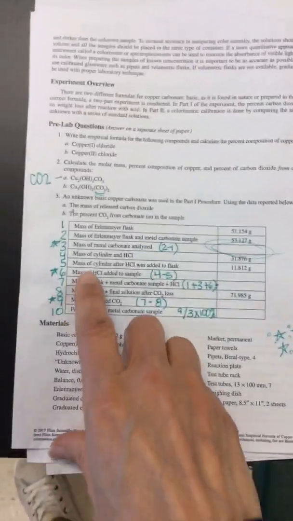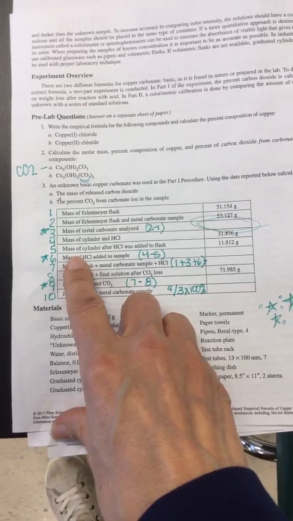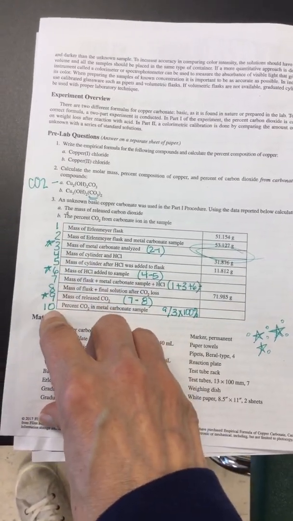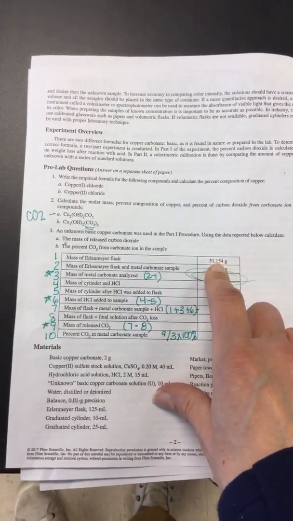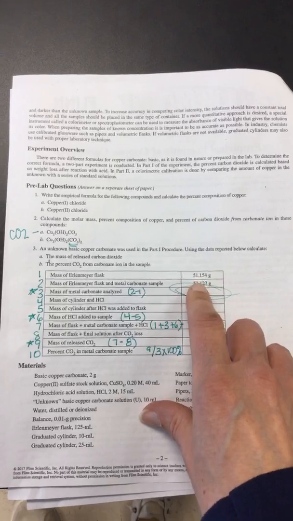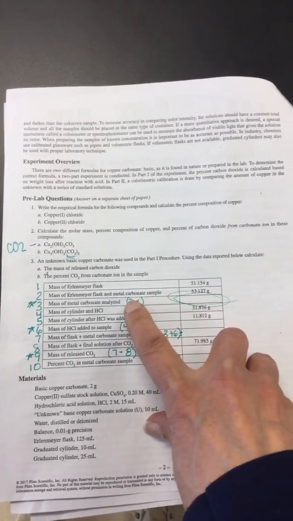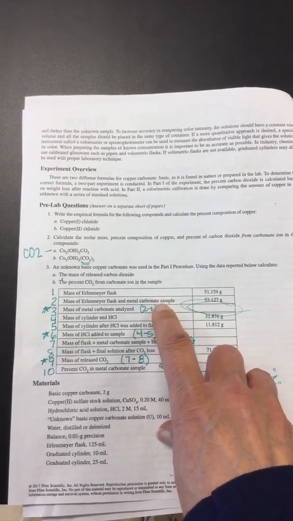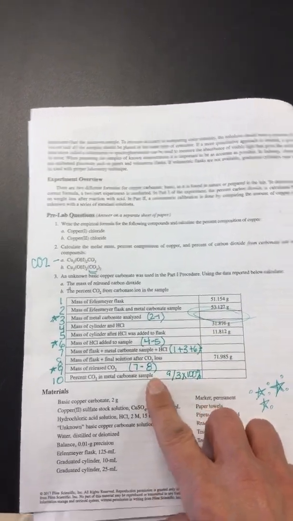Now we're going to go with how you're going to do the calculations for this. Okay? So, I want you to label these columns 1 through 10 going down the side. So they give you the flask's mass, then they give you the mass of the flask and the metal carbonate. So if you need to find how much metal carbonate you used, you basically take line 2 and subtract line 1. That's what you'll enter right here.